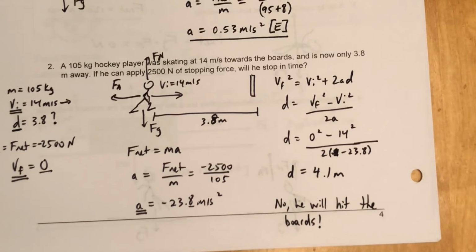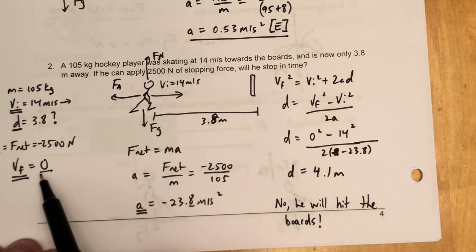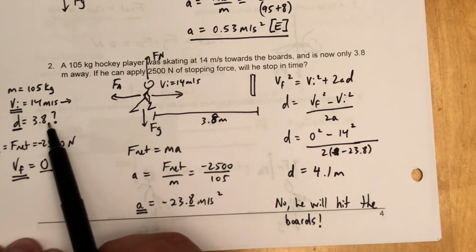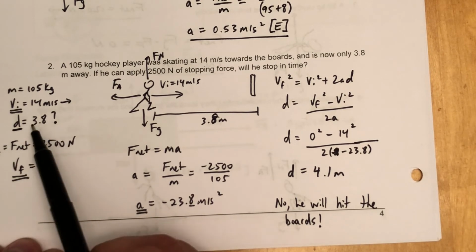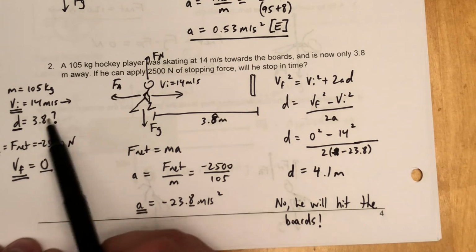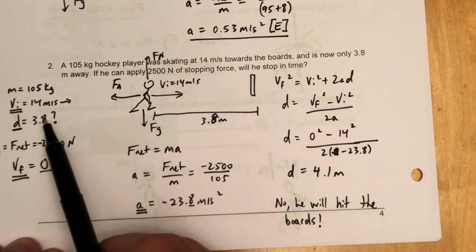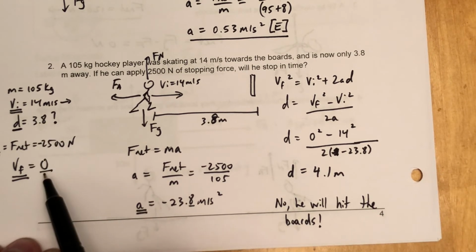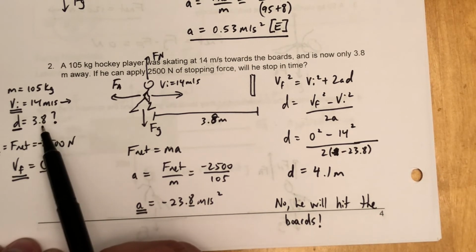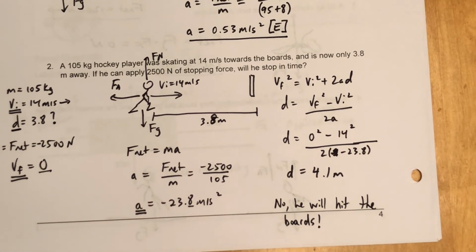So like I said, there's 2 ways to solve this. One of the ways was to assume that your final velocity is 0 and then say, well, how long would it take to actually travel that? The other way is you could have assumed that, yes, what will his final velocity be at 3.8 meters? And so you could have tried it out that way too, where you would have been solving for your final velocity, plugging in 3.8. I don't seem to have any room to do that right around here.